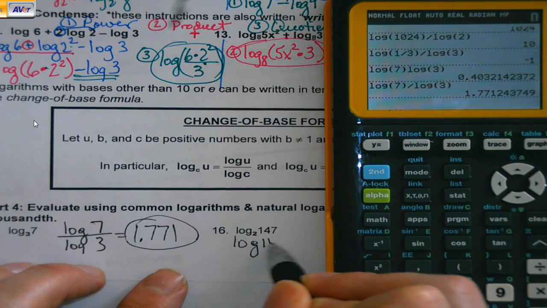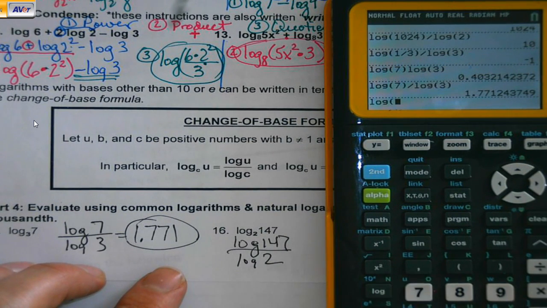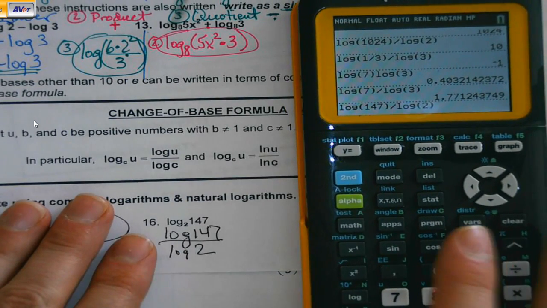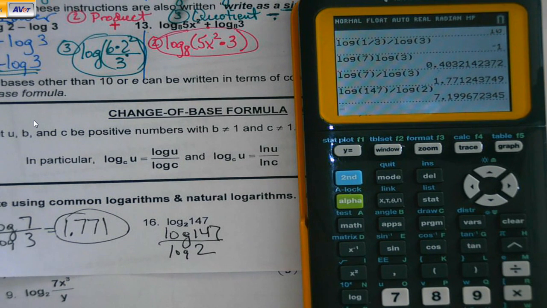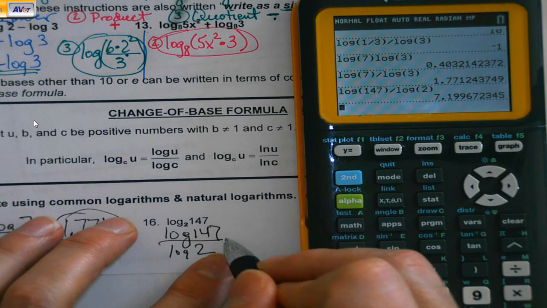So log big divided by log little. When I get to this one, and I hit enter, my initial instinct may be to put 7.199. But can I in this case? No. The 6 rounds the 199 up to 200.